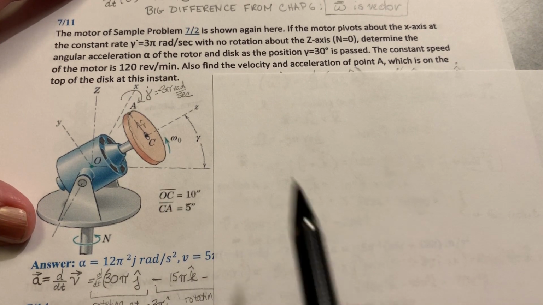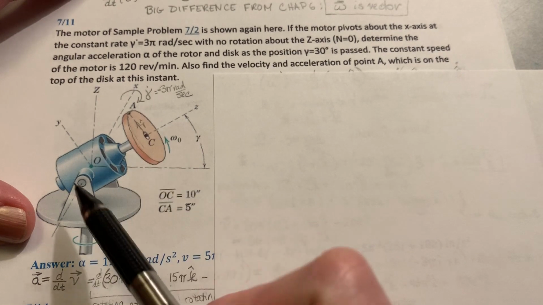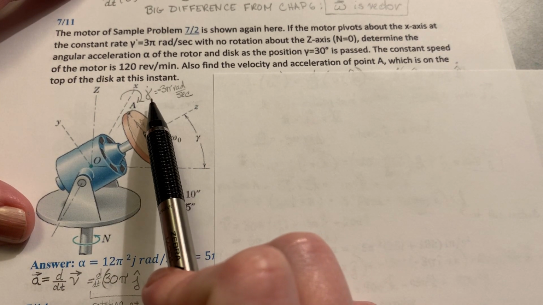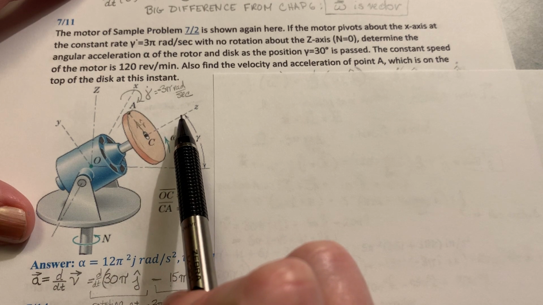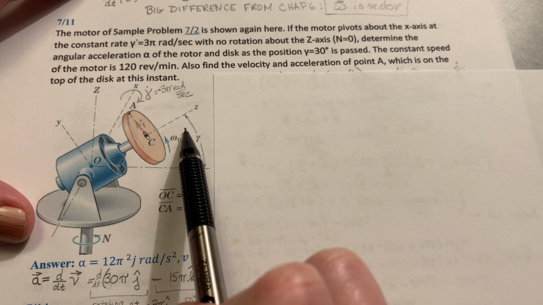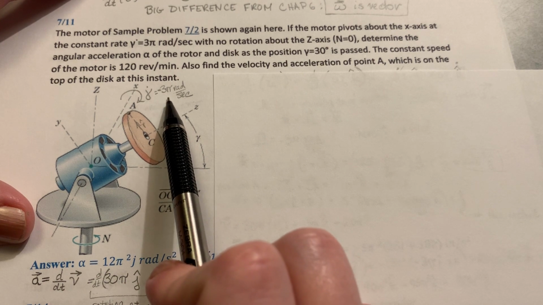For this particular problem, they're going to tell us that n is equal to 0 and that this gamma variable is changing. Specifically, gamma is going to be increasing at 3 pi radians per second.